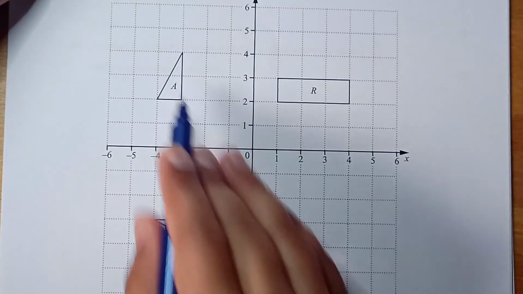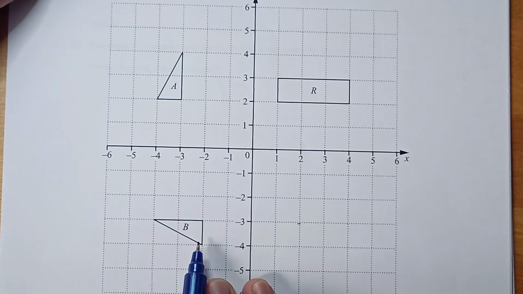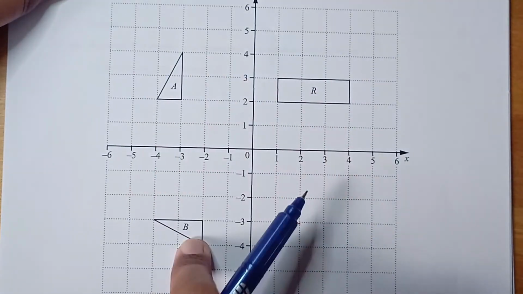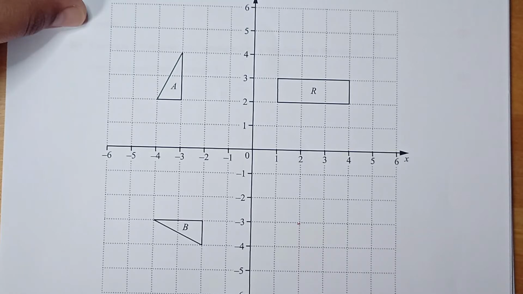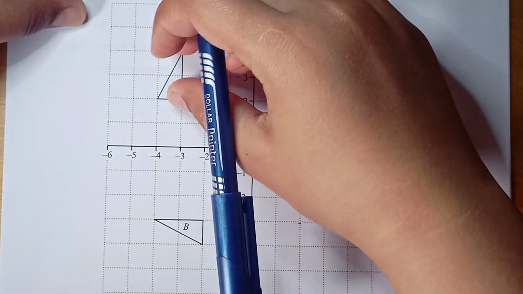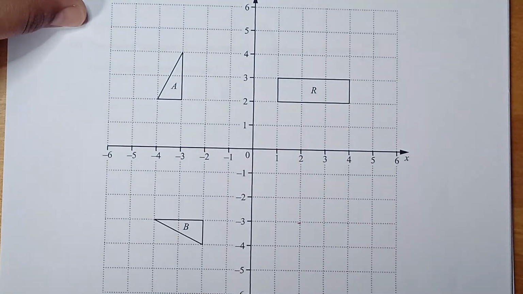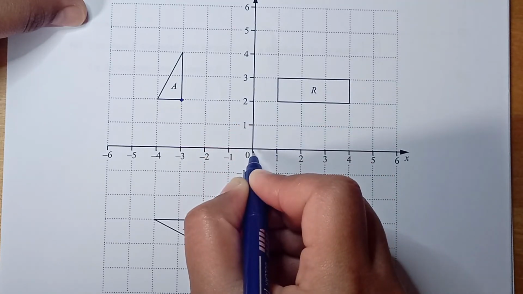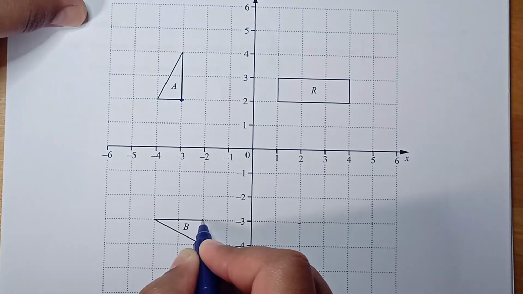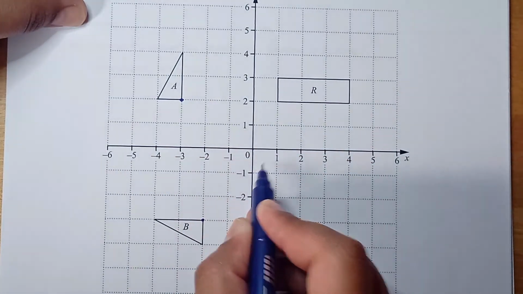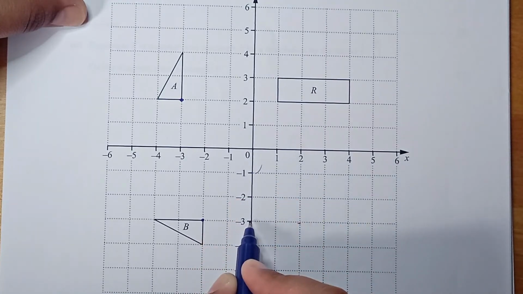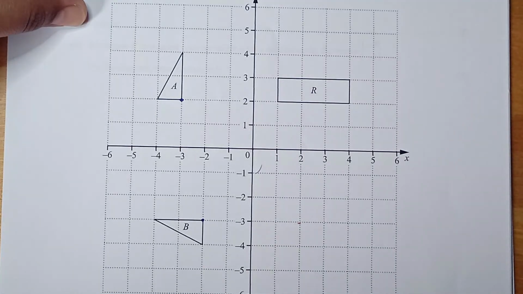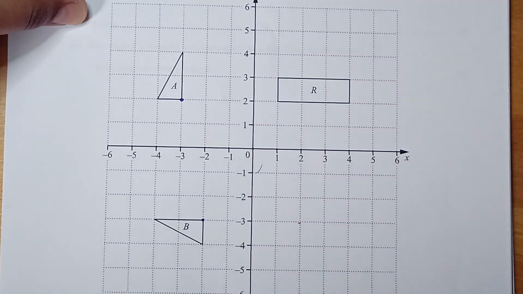So A and B, as you can see, the shapes are the same, so it is not an enlargement, not a translation, not even a reflection, so it is basically a rotation. And if it is a rotation of 90 degrees about the origin, let's see whether the rotation is clockwise or anti-clockwise. So this rotation is anti-clockwise. This point is 3 units left and 2 units down, and from here this point is 3 units down and 2 units to the right. So this is a rotation of 90 degrees anti-clockwise about the origin (0, 0).